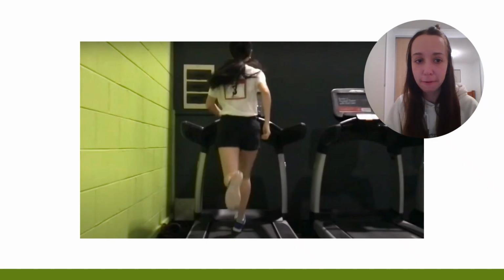The right pelvis is externally rotated and the left pelvis is internally rotated. The left hip is externally rotated as the left leg moves posteriorly.